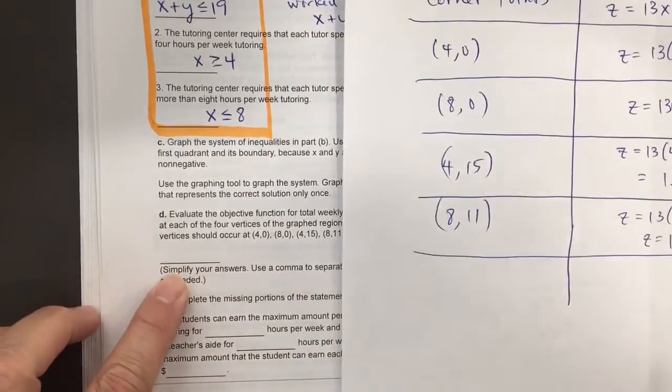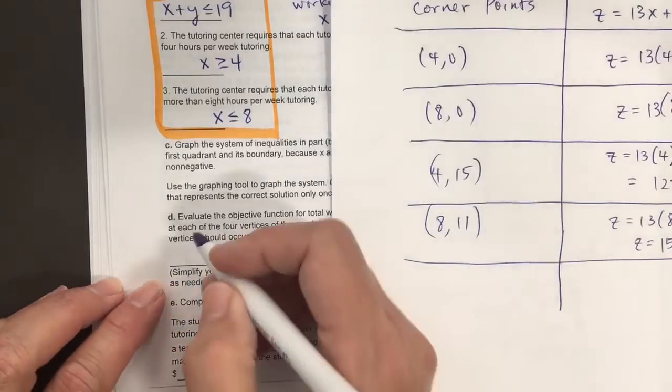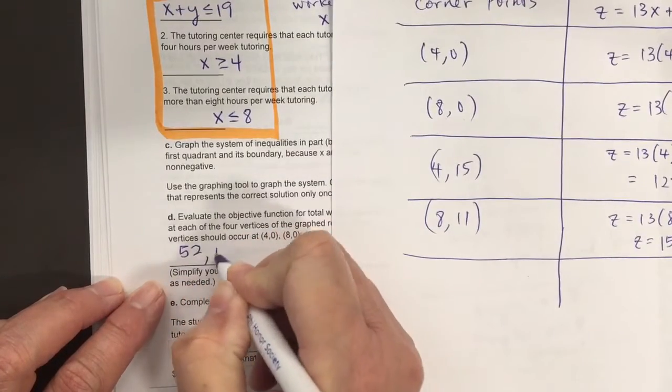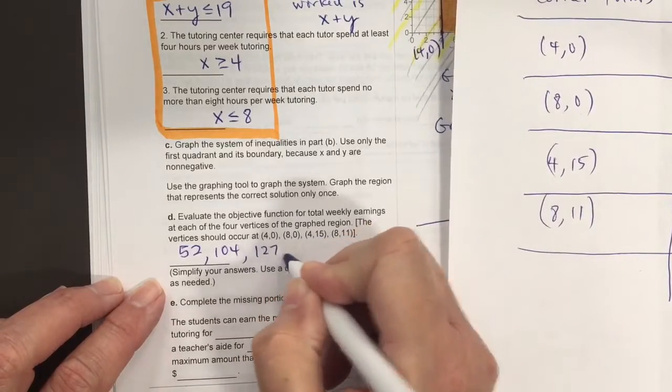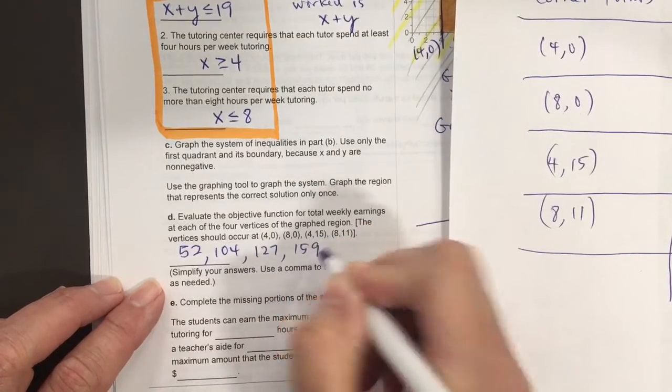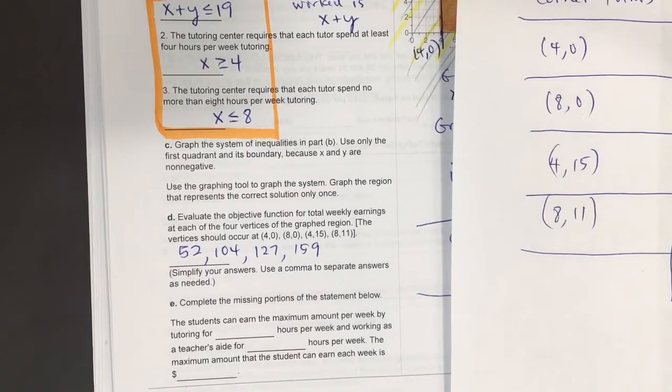So right here for part D, I'll put in 52, 104, then 127, 159. You do not have to put those in any particular order.